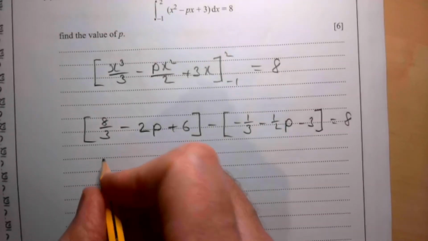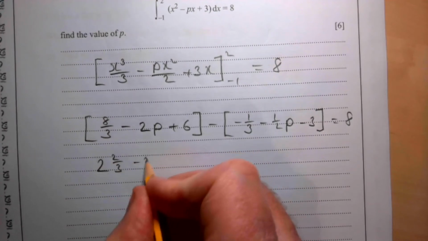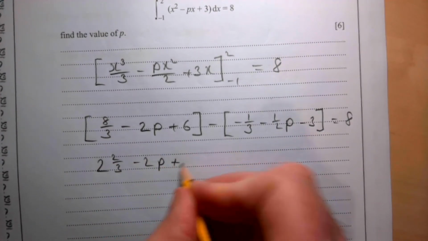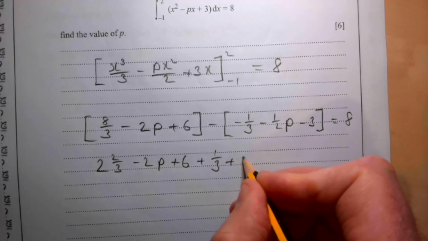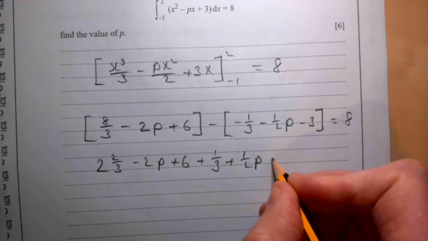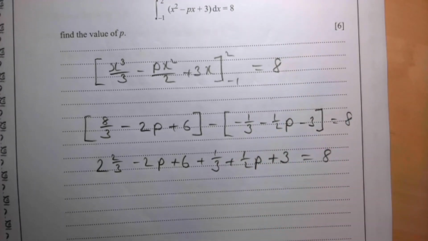So we have 2 and 2/3 minus 2p plus 6 plus a third plus a half p plus 3 equals 8.